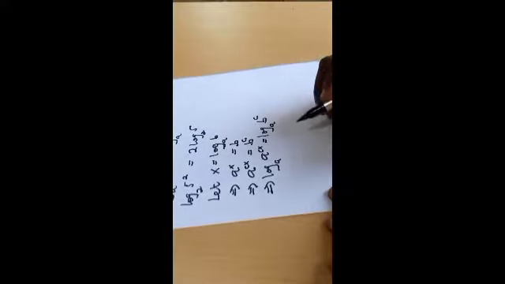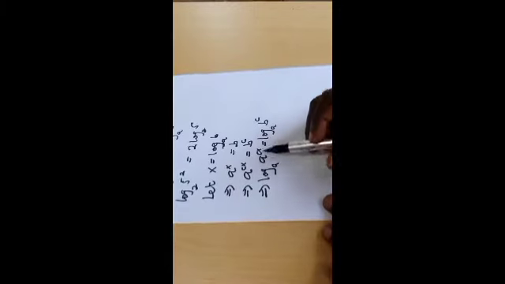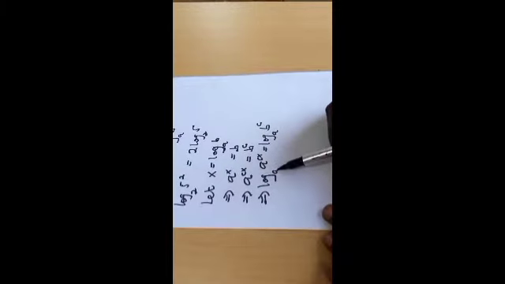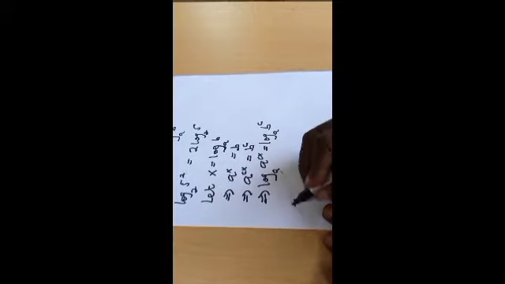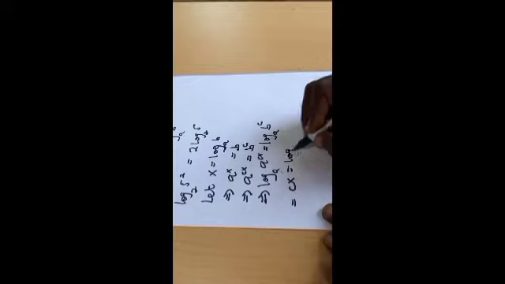In our previous lesson, we learned that when we have log base a of a to the power cx, it gives us the exponent. So we get the exponent, which is cx, equal to log base a of b to the power c.